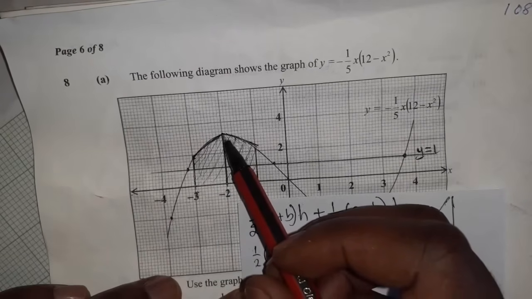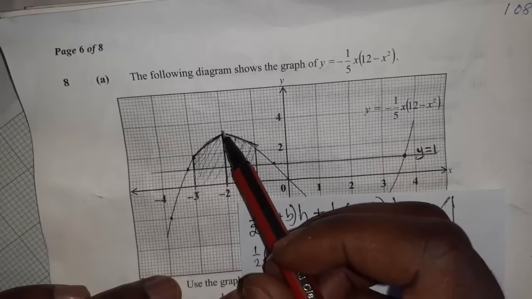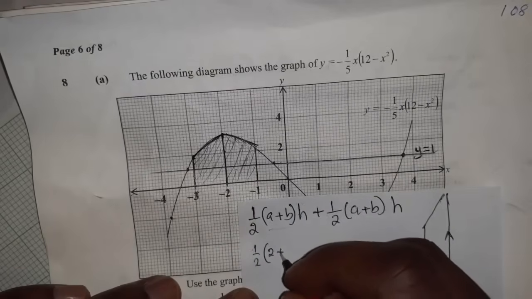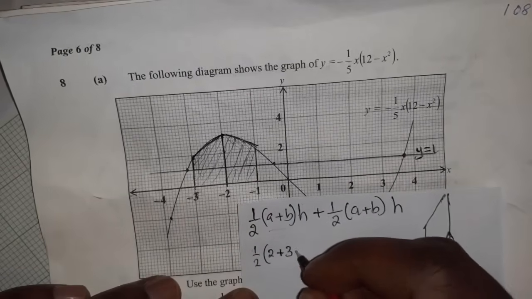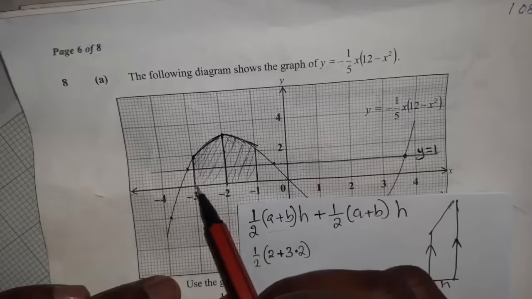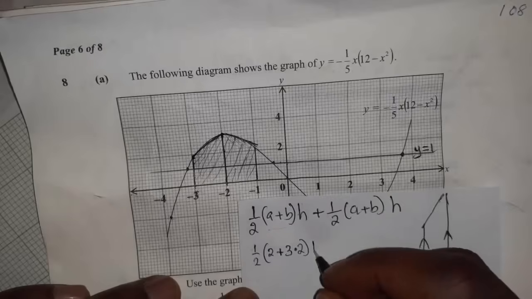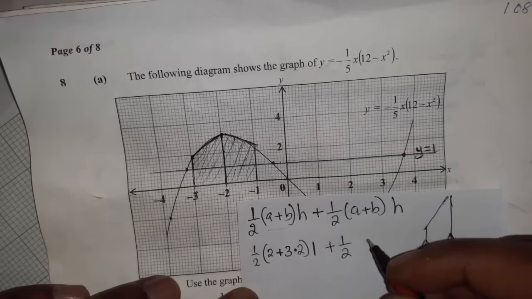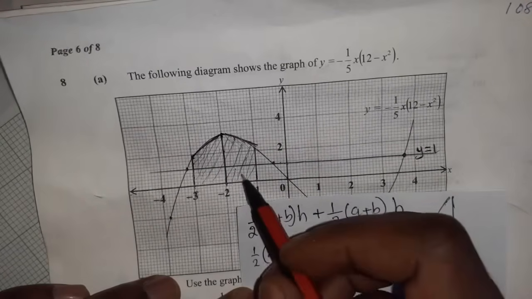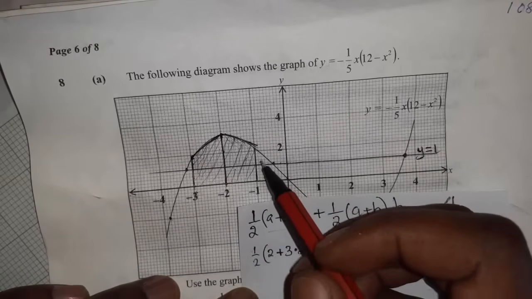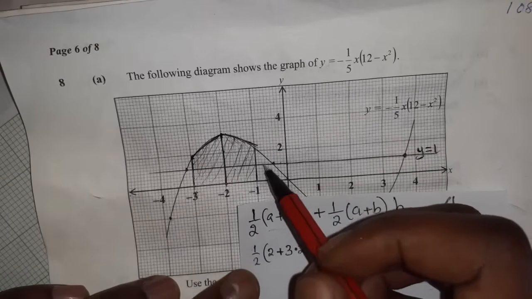So it goes to 3.246. So it is at 3.2. So plus 3.2. Then our height is this distance here, which is just 1. Okay, plus 1 over this side. Now we are dealing with the other one here.